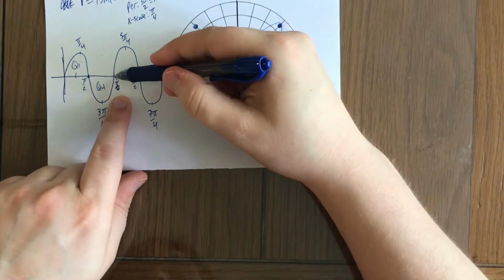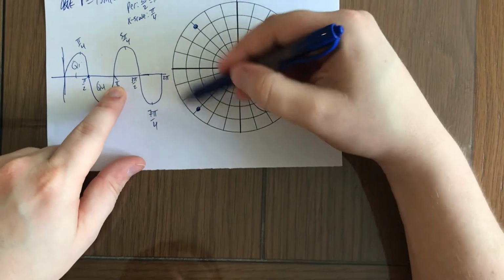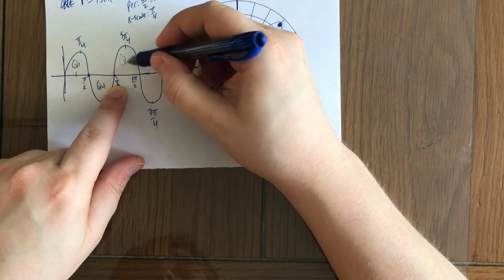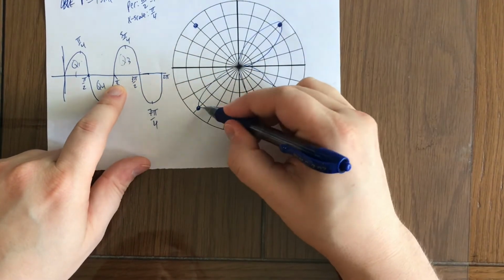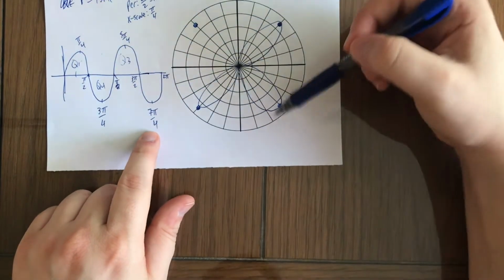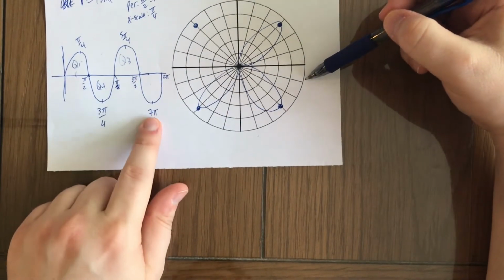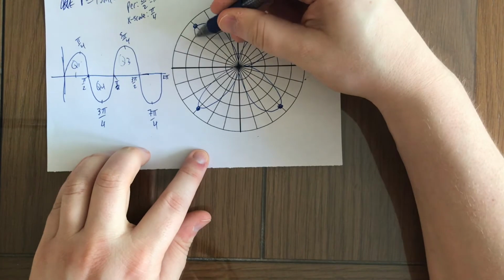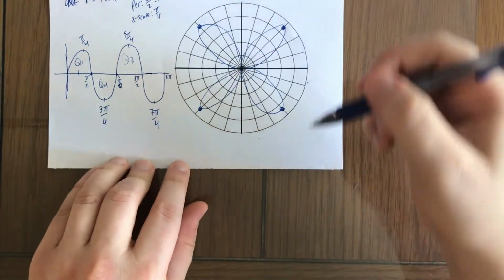Next we have between pi and 3 pi over 2, so those are angles in quadrant 3 with a positive radius. We will stay in quadrant 3, so it graphs this part next. From 3 pi over 2 to 2 pi, those angles are in quadrant 4, but the radius is negative, so it's going to graph itself over here. So this is a complete graph.